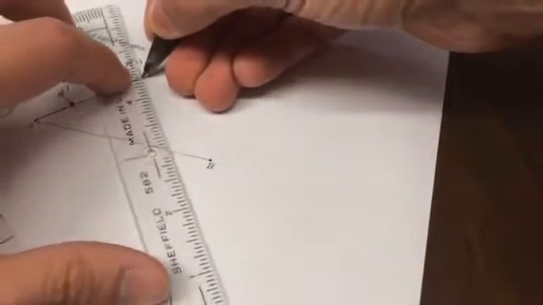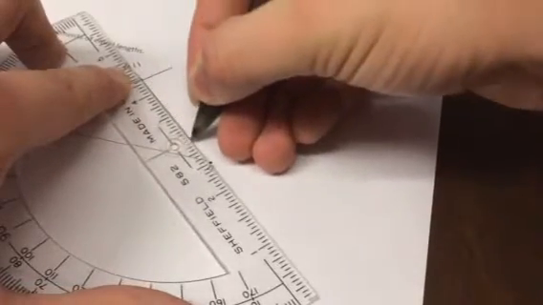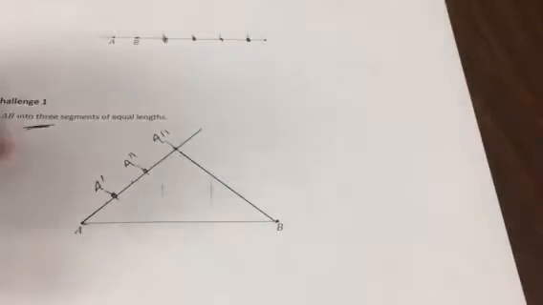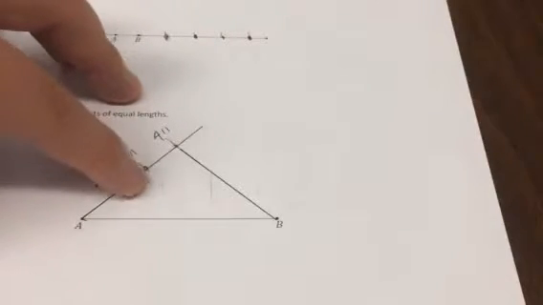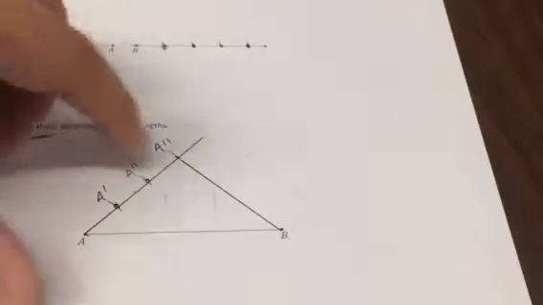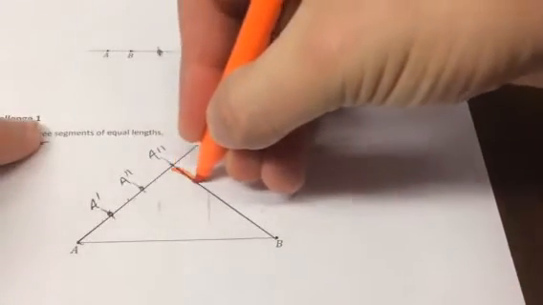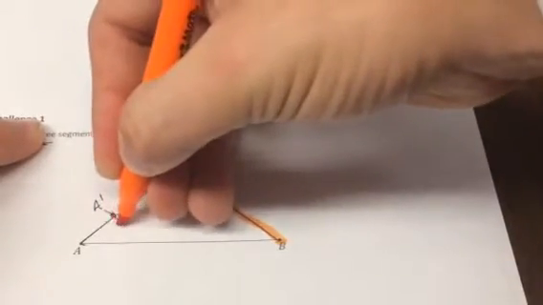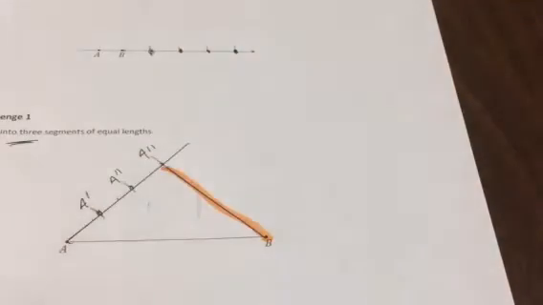Now, what you're going to do is connect your last segment that you made to B. So you're going to do that. Okay, so you should have made a triangle. What you're going to do from here is construct 2 parallel lines that go through A double prime and A prime, and they have to be parallel to the segment you just created. So it has to be parallel to this one. So now you need another line going this way and another line going like that. Wherever those parallel lines cross, that's where your segments are.